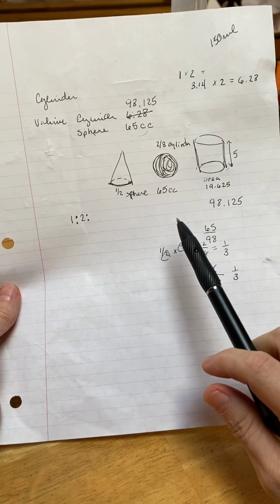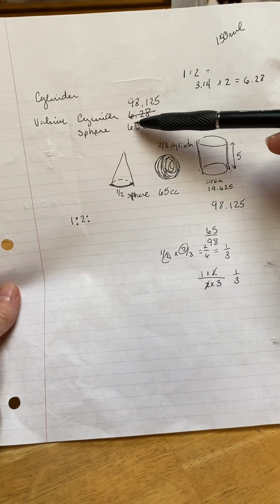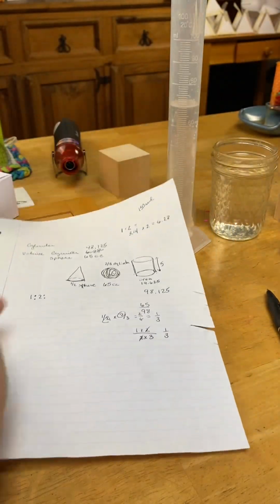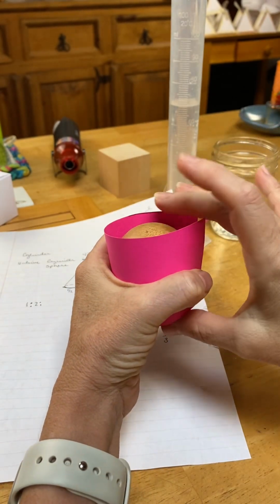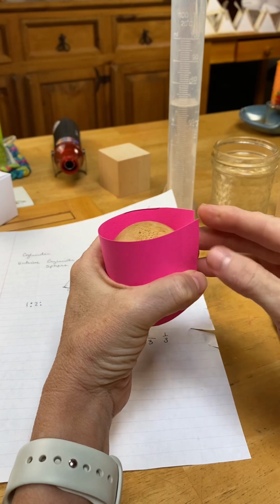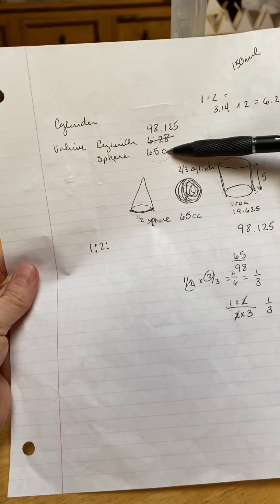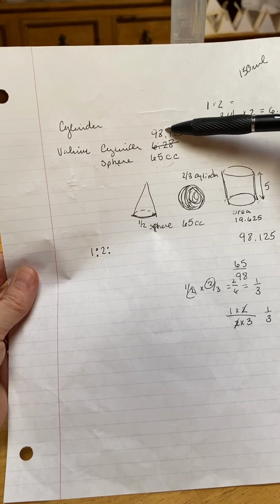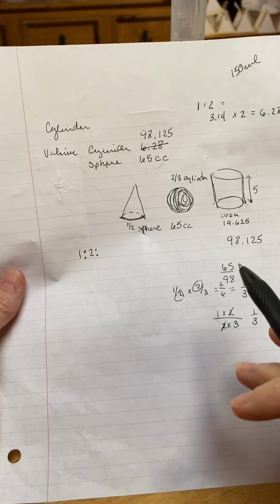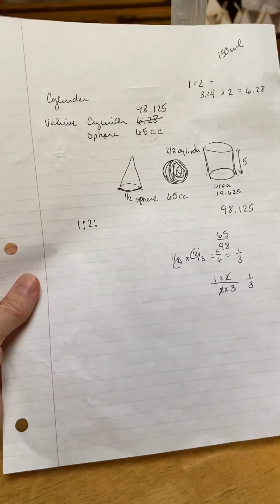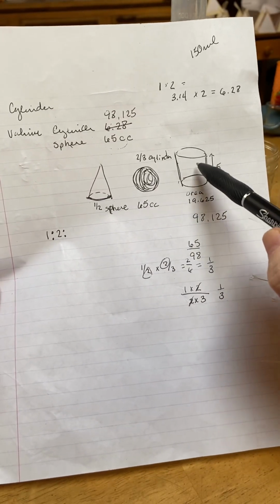When we divided those, we found the relationship to be like what fraction of the sphere is the cylinder. And when we are demonstrating this, we can clearly see that the sphere only takes up a portion of the cylinder. So what portion is that? To get that portion, we're dividing 65 by 98, and it gives us 0.666, which we know from our math work is 2/3. So we know that the sphere is 2/3 of the cylinder.